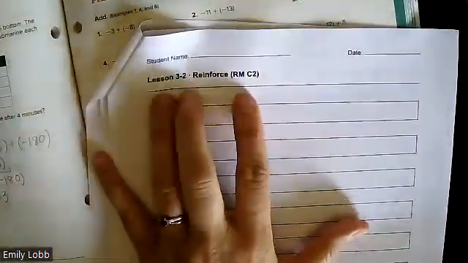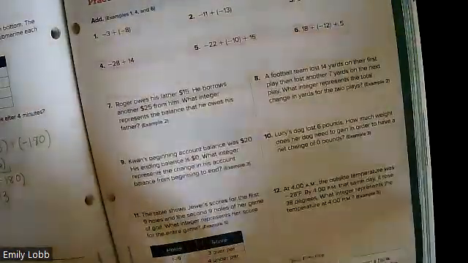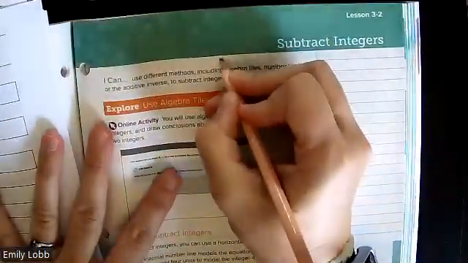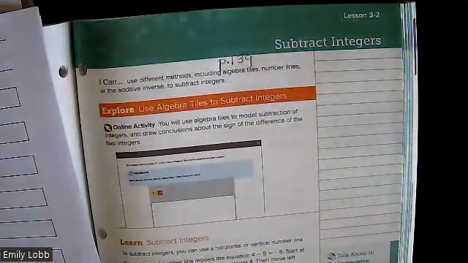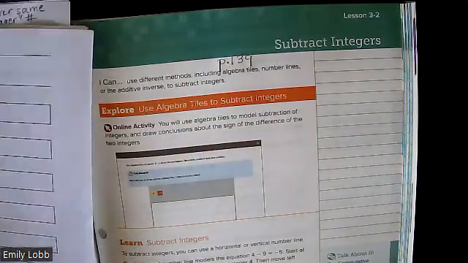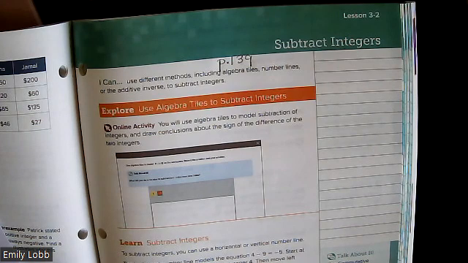All right, so we are kind of moving on to 3-2. And this starts in our books on page 139. Page 139. All right, so we're going to look at subtracting integers. If you'll turn to page 139.